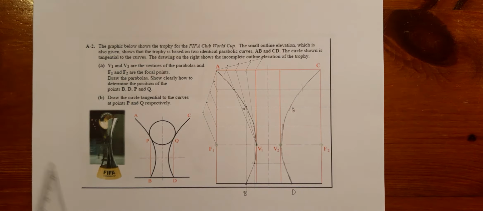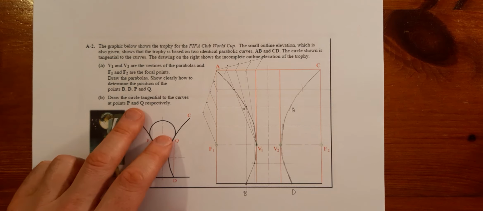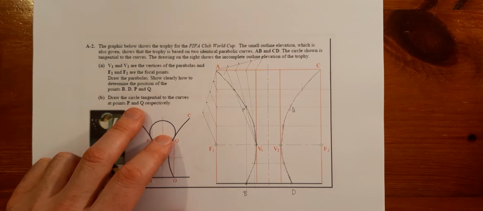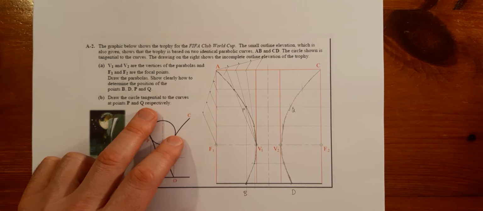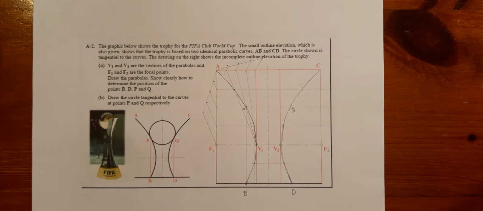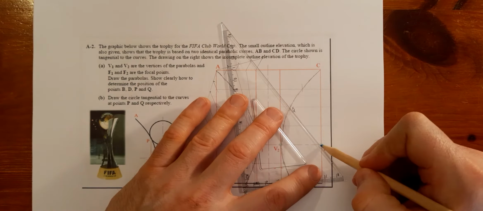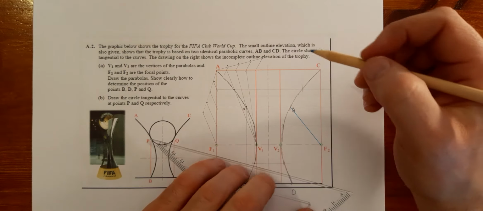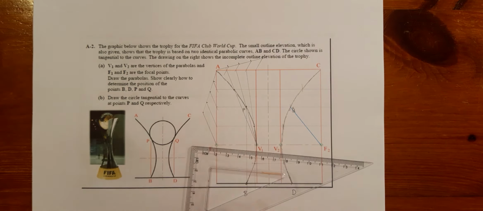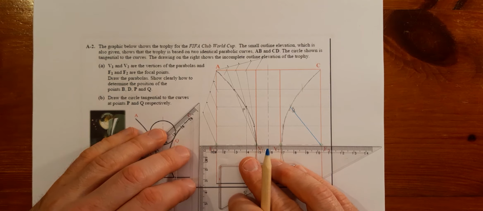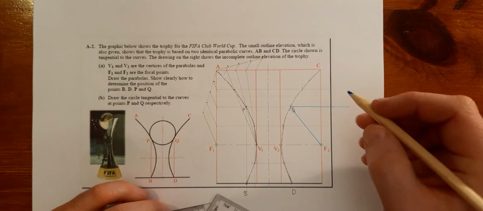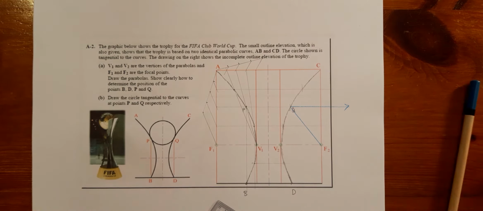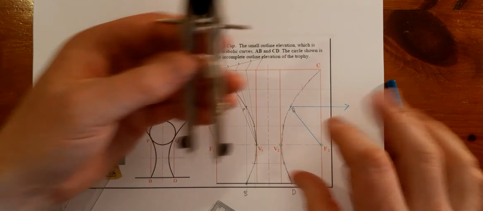So the last thing we've been asked to do in that is to draw the circle tangential to the curves at points P and Q respectively. So what we're going to do there is join any one of them from the focal point, and I'm going to run out a parallel line parallel to the axis. And we're going to bisect that angle there.